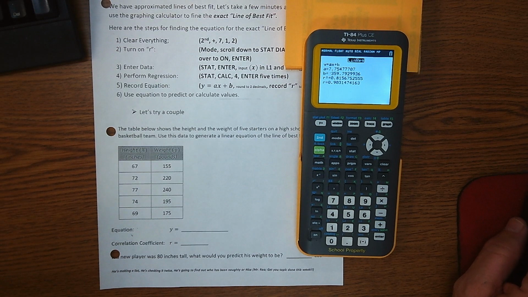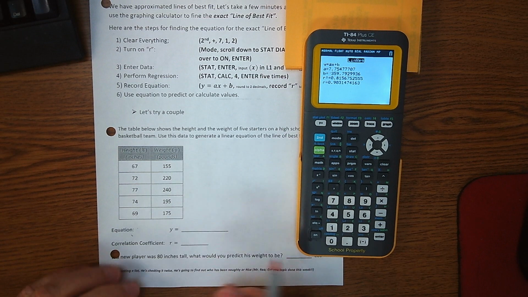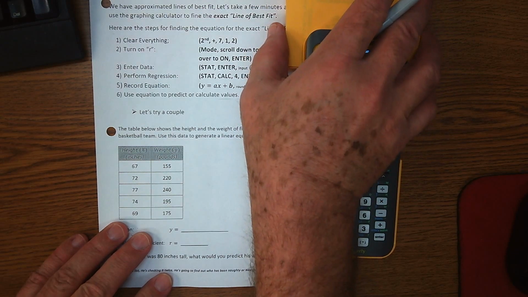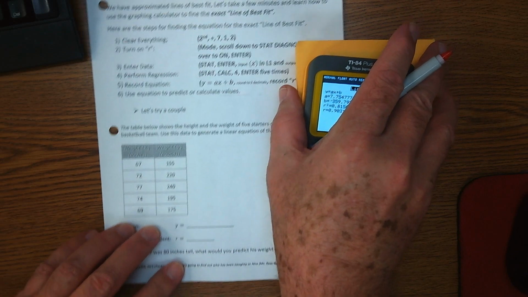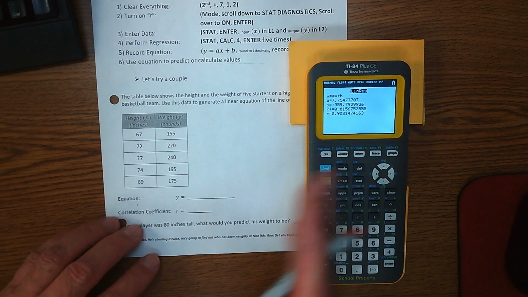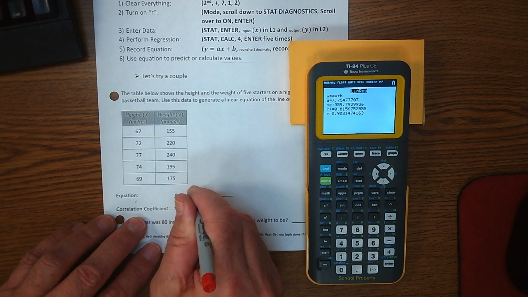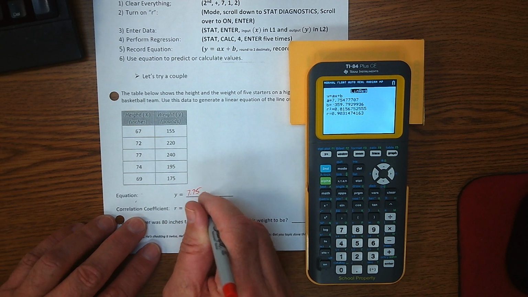And so my a number is 7.75, so here we're going to write our equation. So y equals 7.75, then put our x.